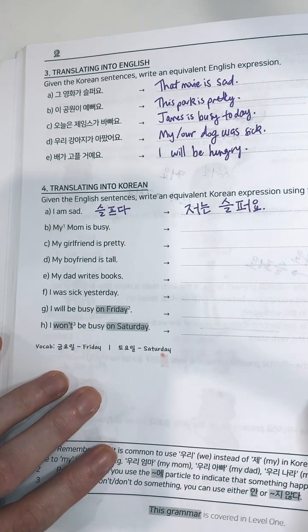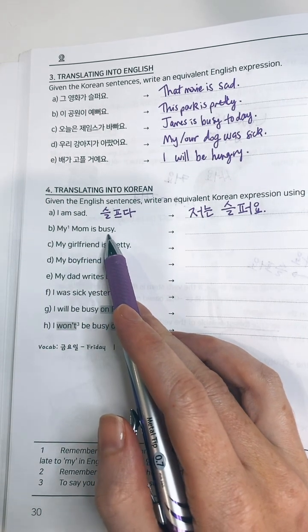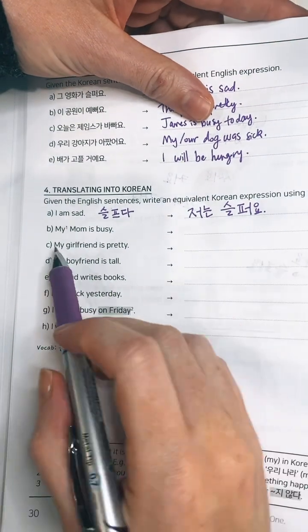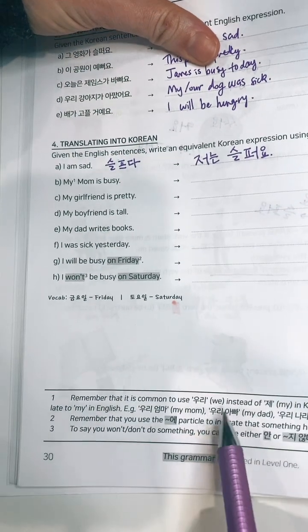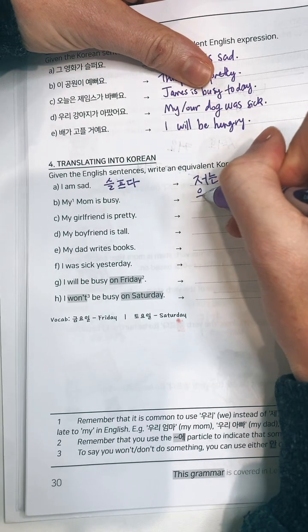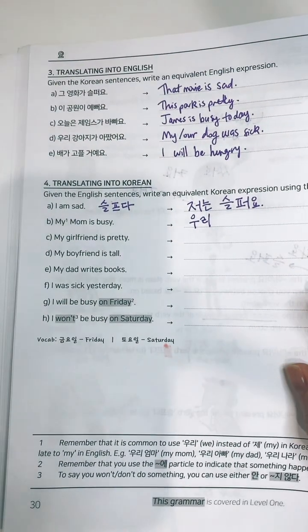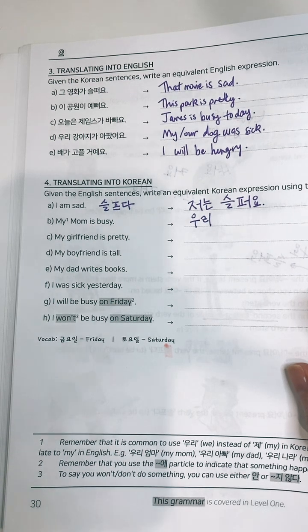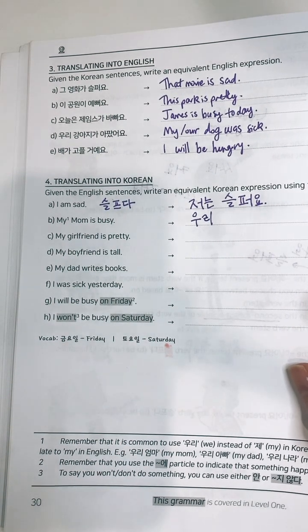I'm sad. B. My mom is busy. Now there's a little footnote here that when you're talking about family members, you should use 우리 to mean my. 우리 literally means we, but when you're talking about family members, you should say 우리 엄마. It's a little bit more natural than saying 제 엄마.